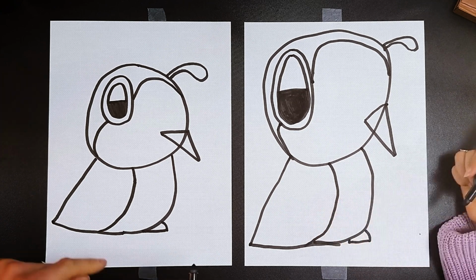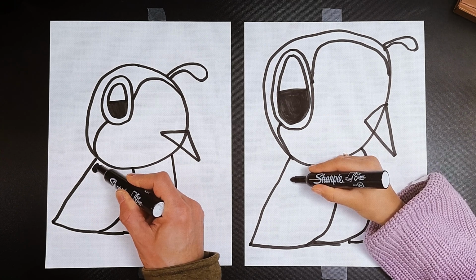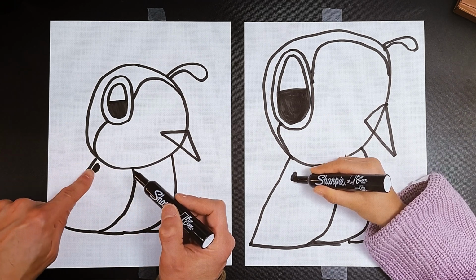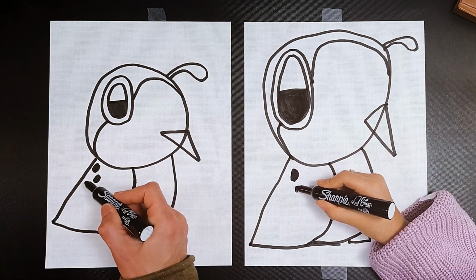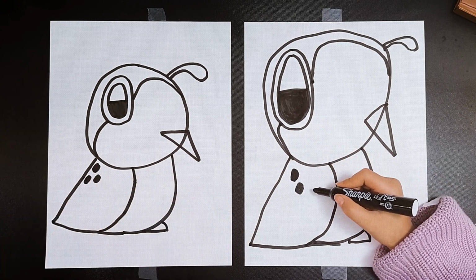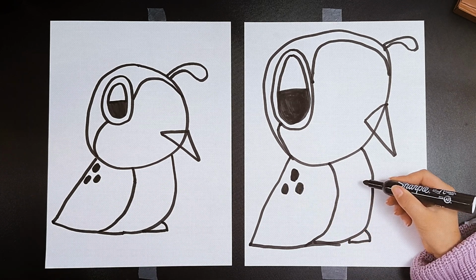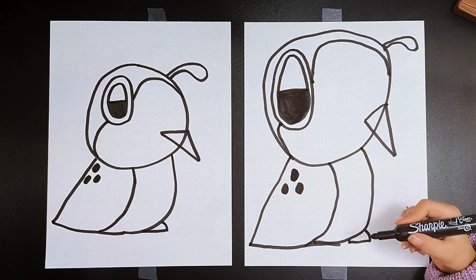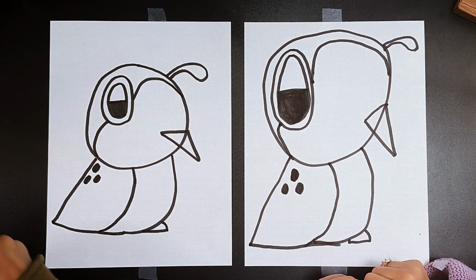And then quails kind of have little spots on the back, so we're going to do one little spot right next to his head and his wing, then one little spot right there, and then one spot right here. And look at that, we have a quail already. That was fast. So now what do we do? Color it. All right, let's color it.